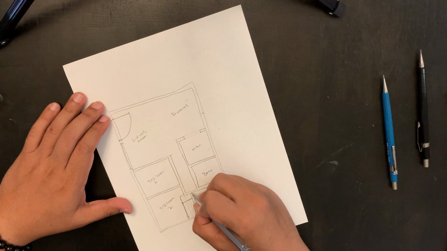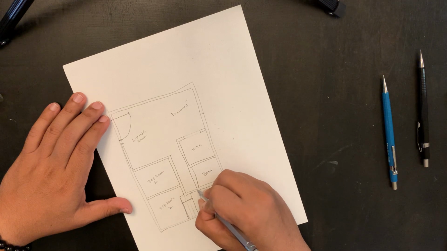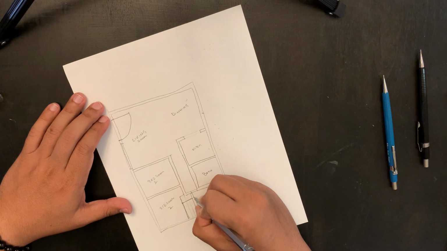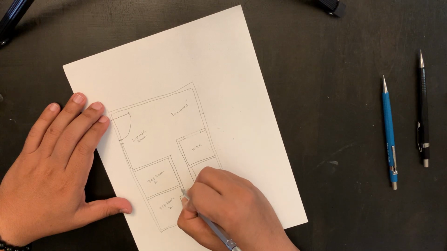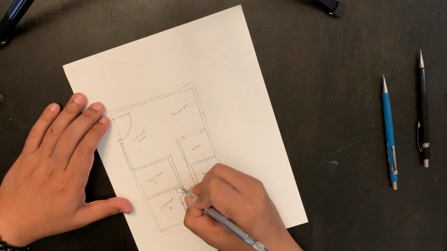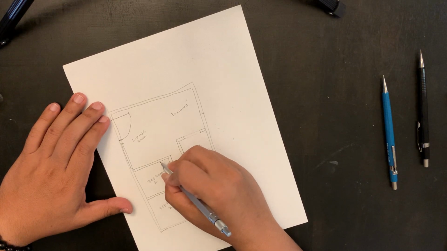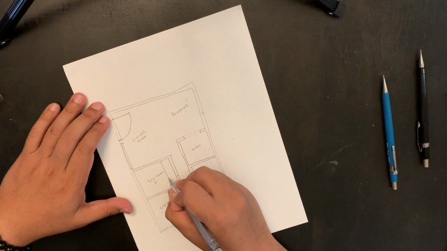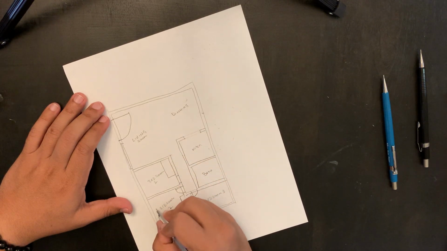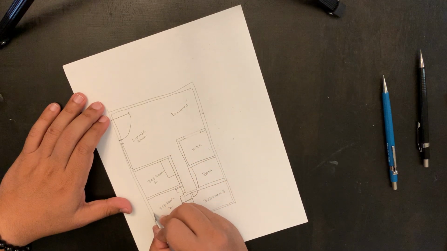Right, and then there's a door here, here. Door opens this way. Door here, here. Door opens this way, swings that way. Door here. Oh, there is a closet here. And there is a closet that goes this way.